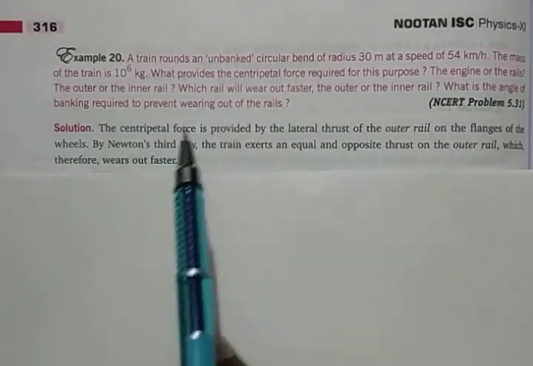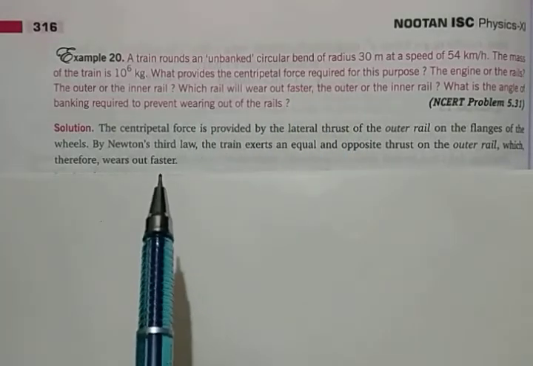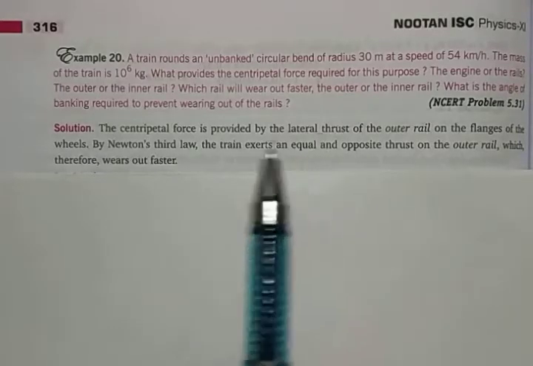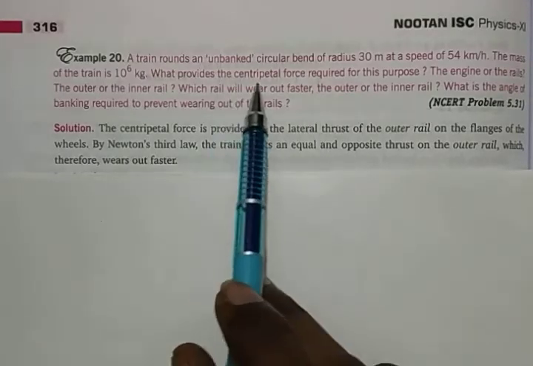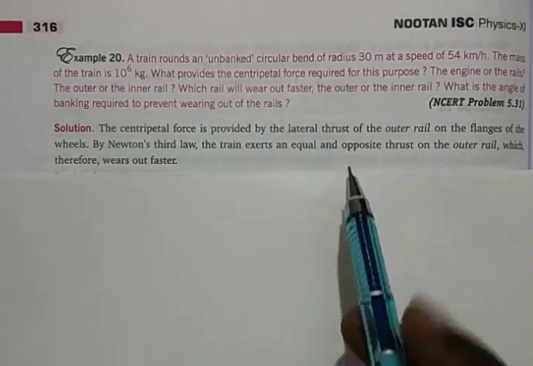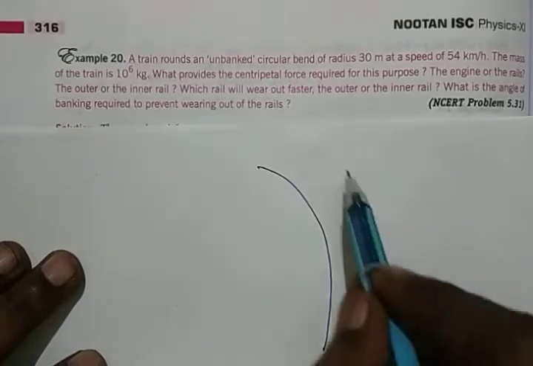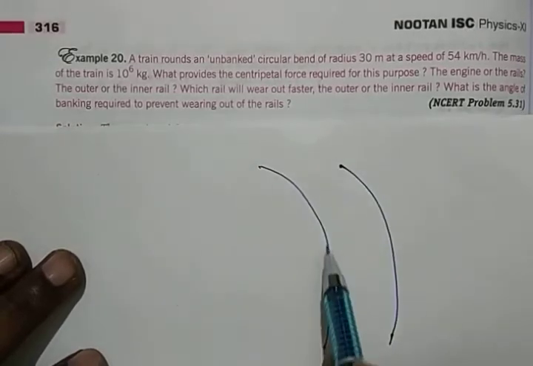Now listen here. Train track also could sometimes be banked. Train also is banked because for some of the sharp turns you need to bank it. But here this is an unbanked circular bend. So that means it's a straight curve which is like this and without any banking. So the train is just coming on this one.